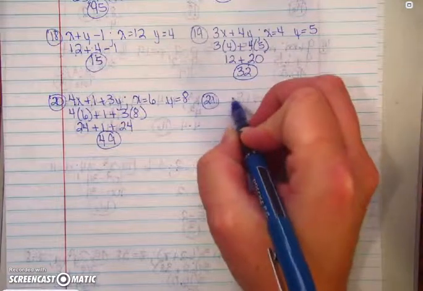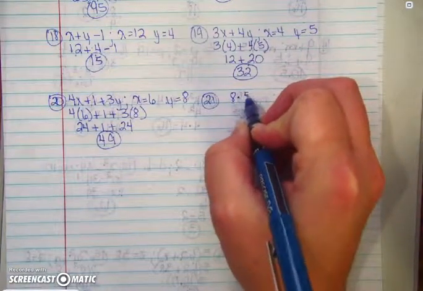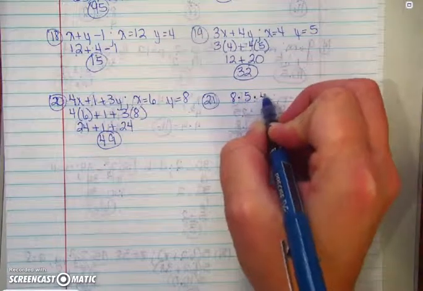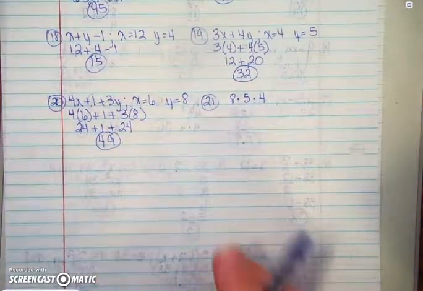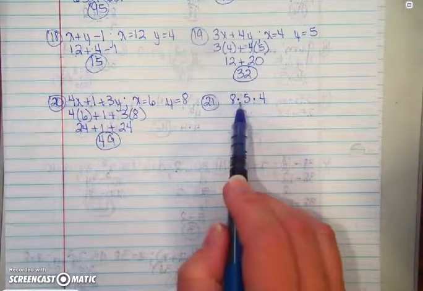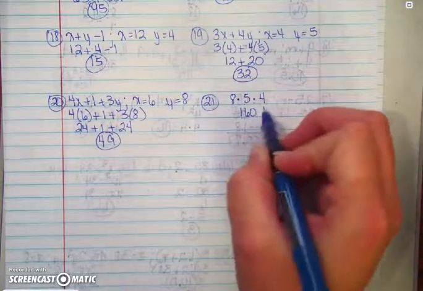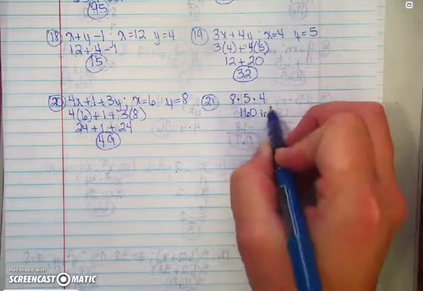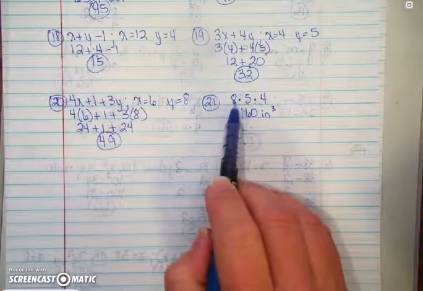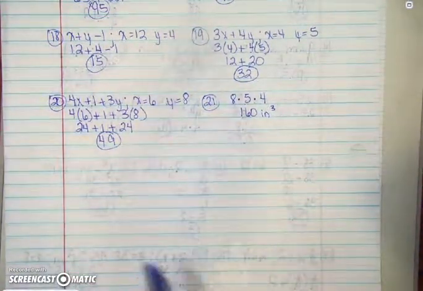So we would have the length is 8 times the width is 5 times the height is 4. When you multiply those, 8 times 5 is 40, and 40 times 4 is 160 inches cubed. We're multiplying 3 numbers, so we have cubed units.